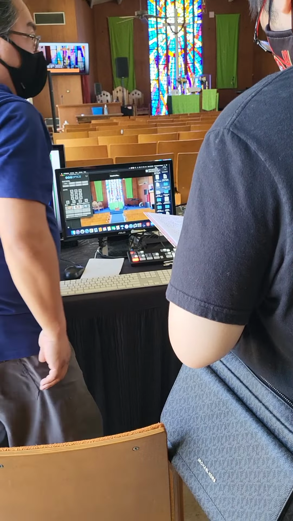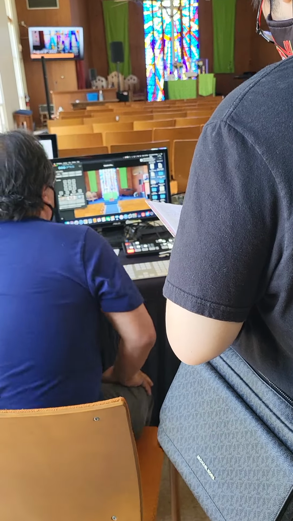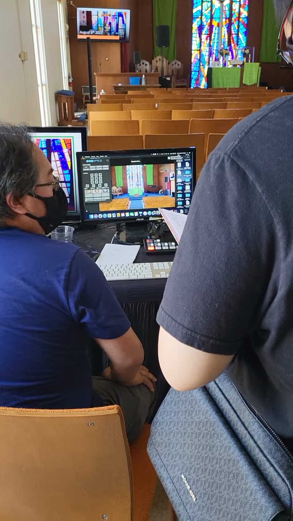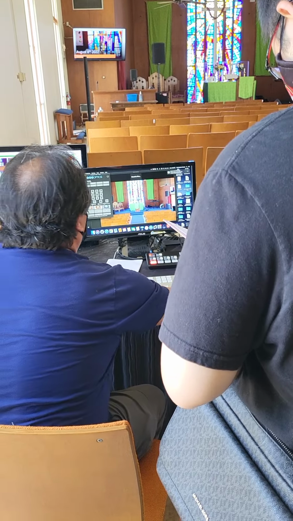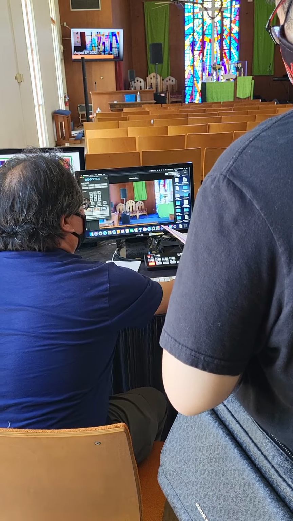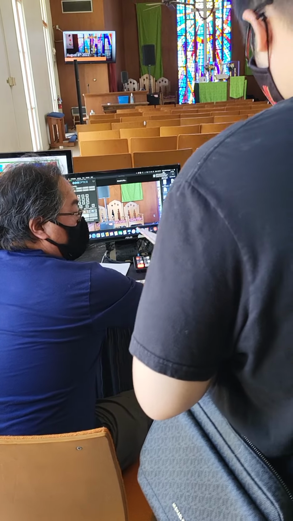If you want to set a preset, the center shot is okay, but we are either on the side or the choir. Well, you have this one right here, right? You have this preset, okay, right?